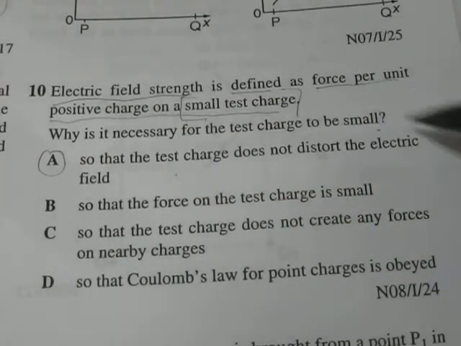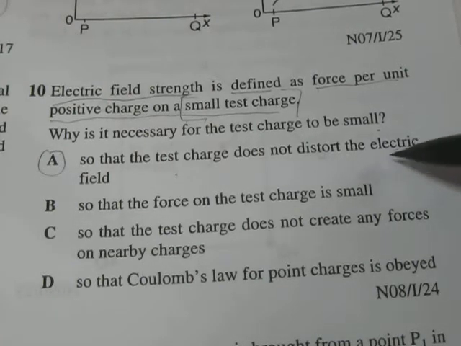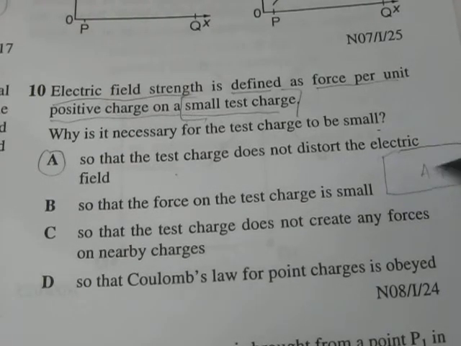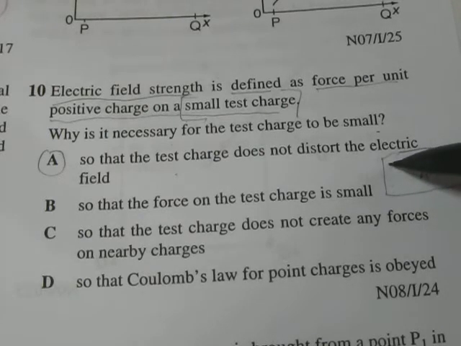Let's say you have a certain area, let's call it A, and there's an electric field in this area. You want to measure the electric field at this point or this point or whichever point. So what you do is you put a test charge there and you measure the force on this test charge.